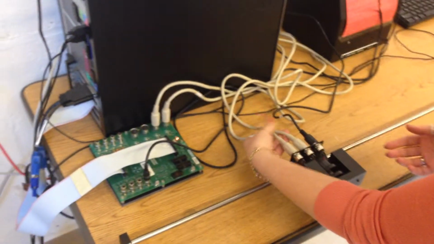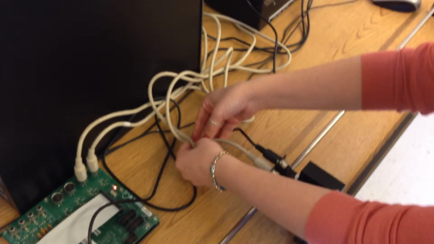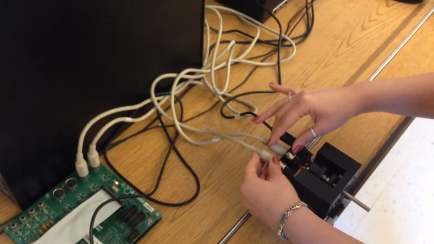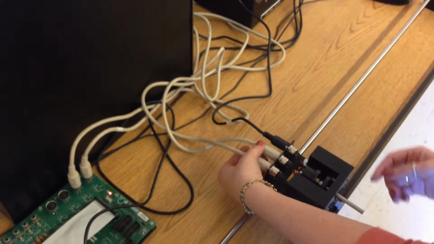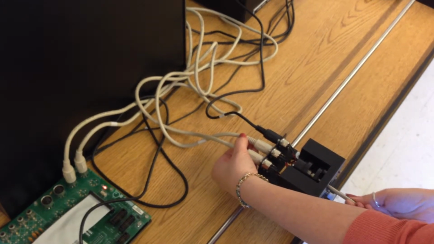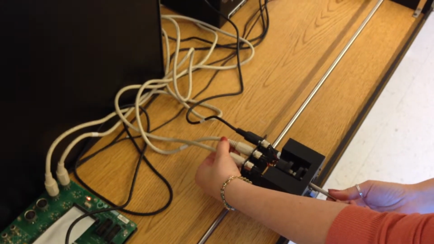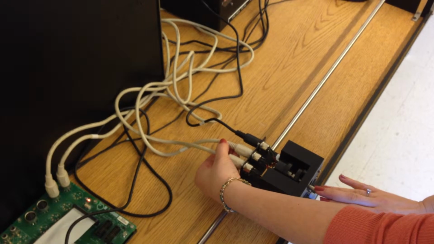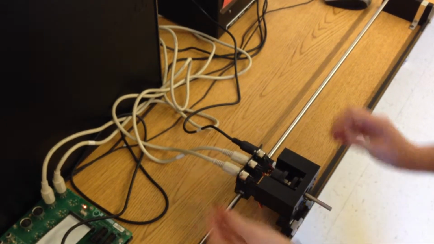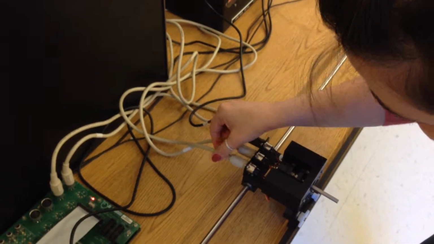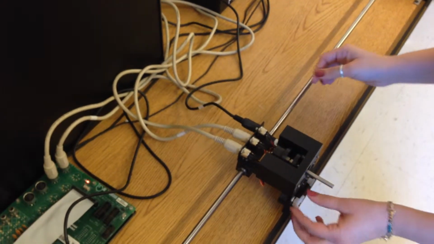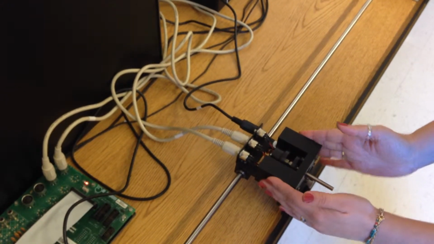And we also have 2 encoders here. These white cables are connected to the encoders. The middle one is for the shaft here. This is for the pendulum, but again, we won't use this one in our experiment today. The other one is for the position of the card.